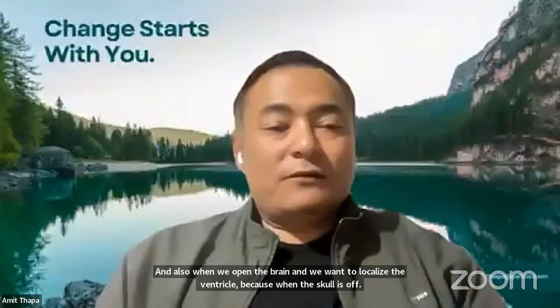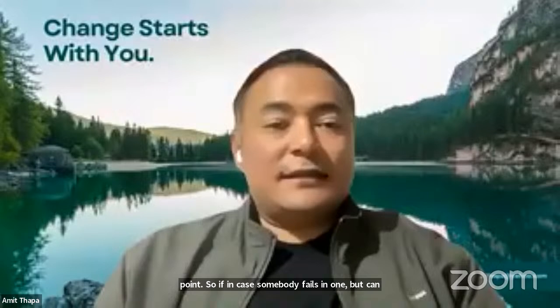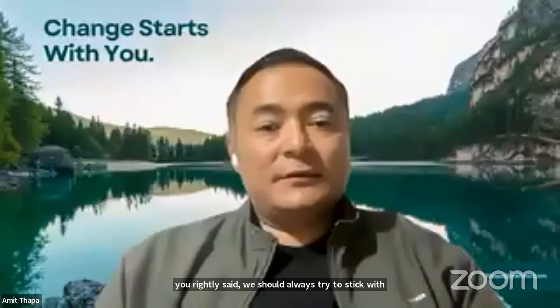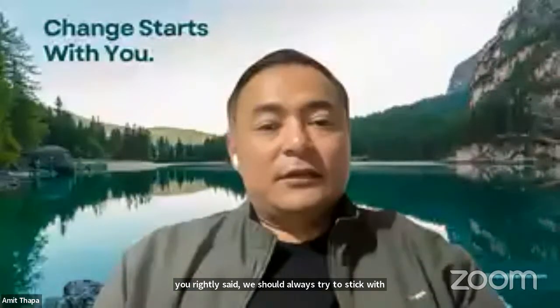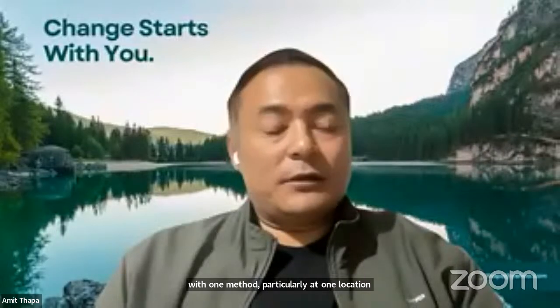So one should be aware of the alternative points. If somebody fails in one, they can change the position and try to hit it. But as you rightly said, we should always try to stick with one method, particularly at one location, so that our chances of accuracy in subsequent surgeries are far superior.